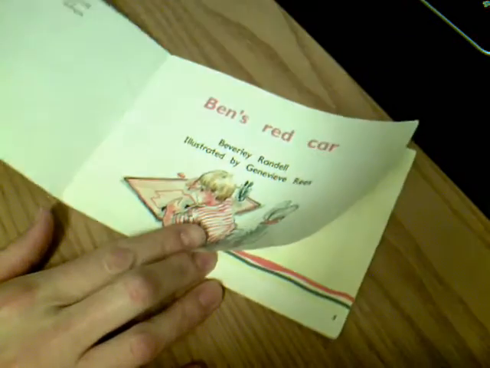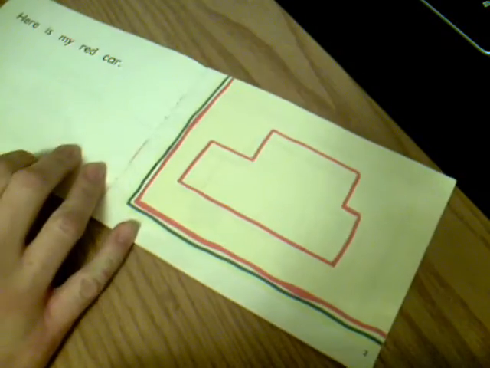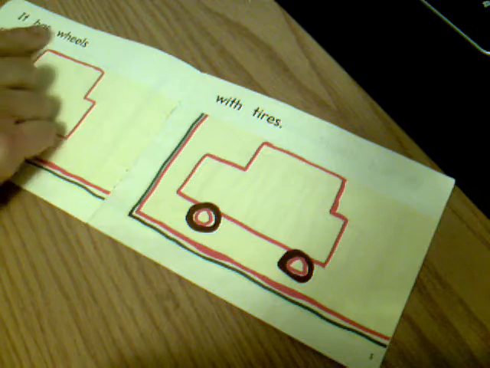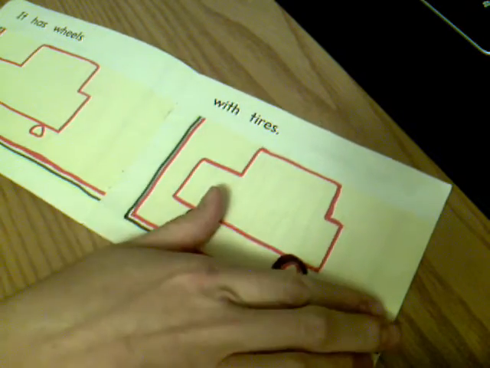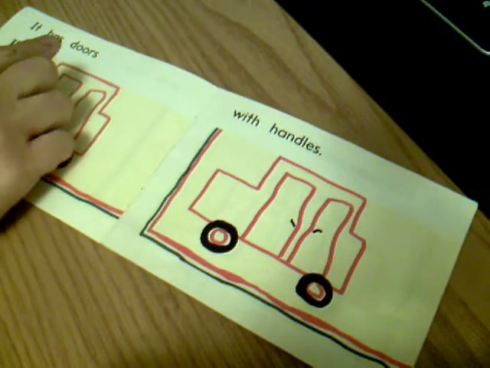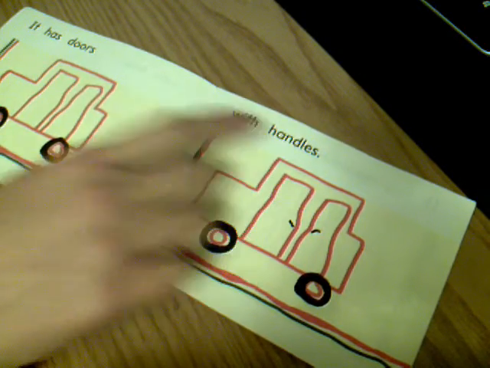Ben's red car. Here is my red car. It has wheels with tires. It has doors with handles.